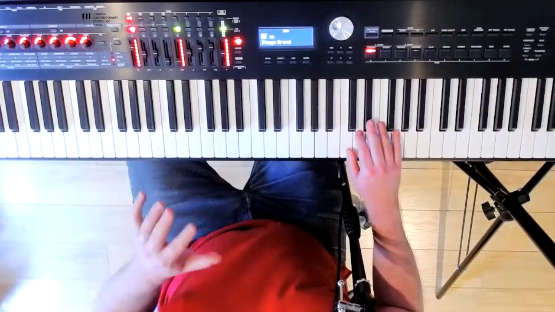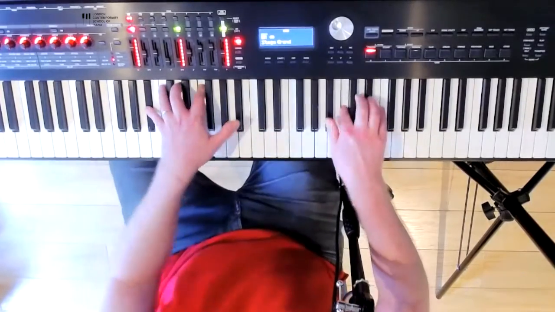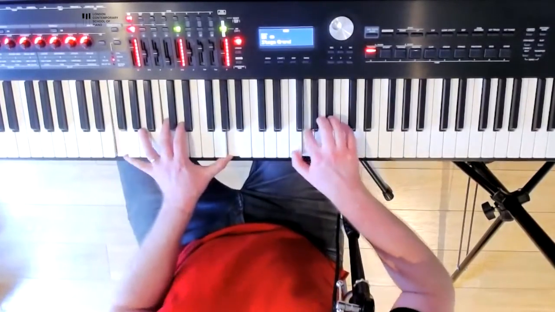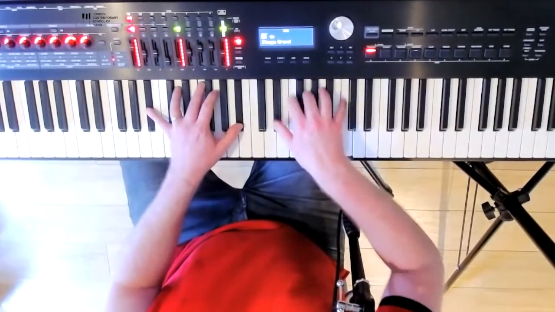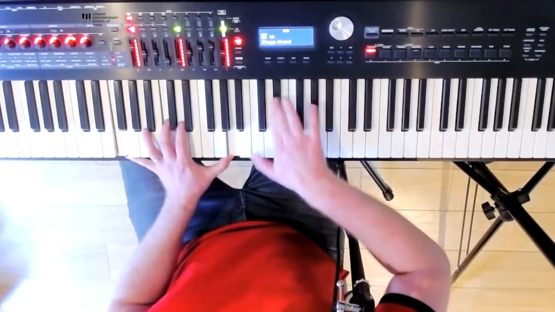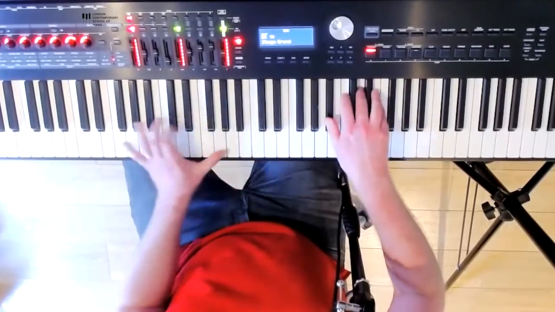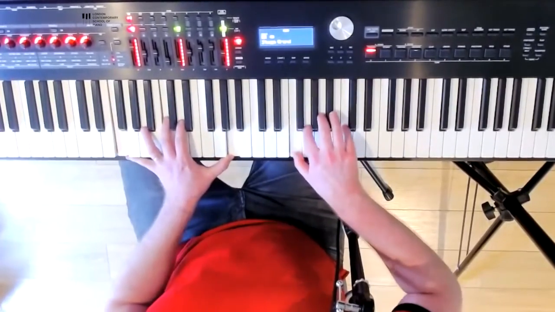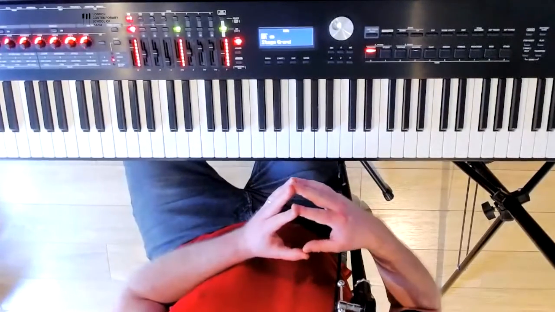So I'm going to now combine some C Dorian with C blues. So that's quite a fun combination to put the two together.